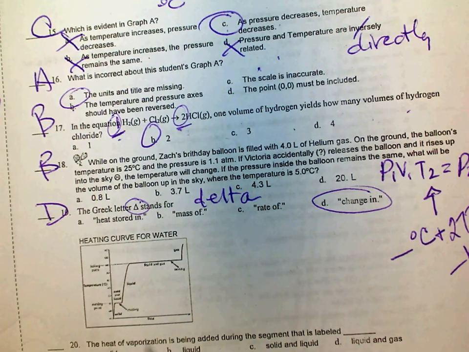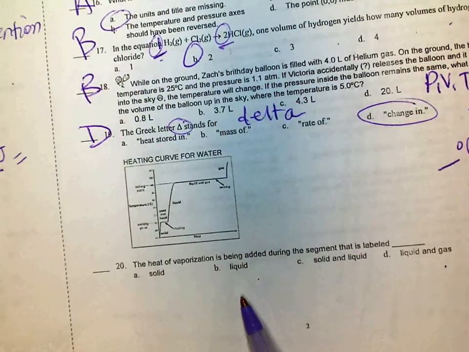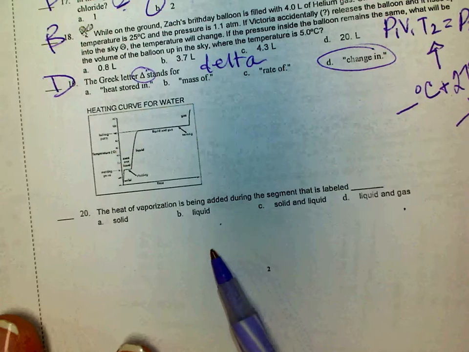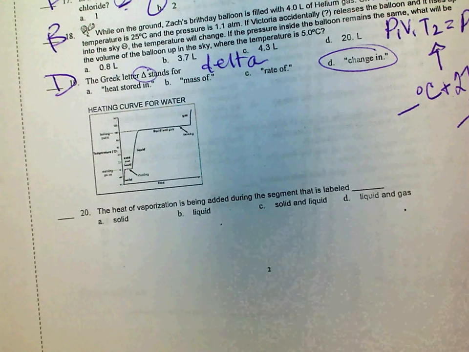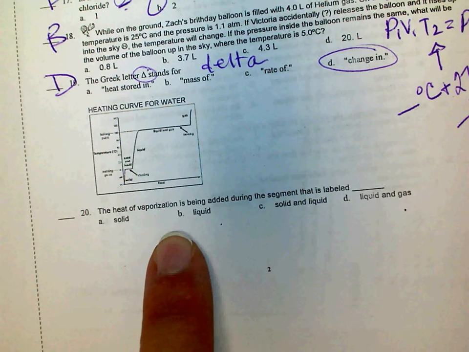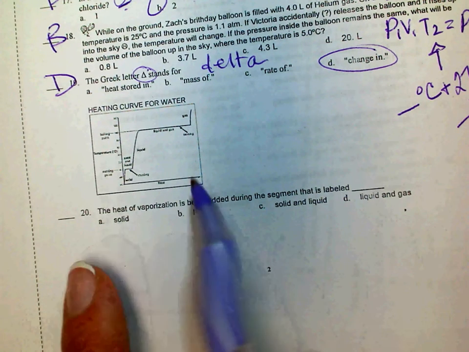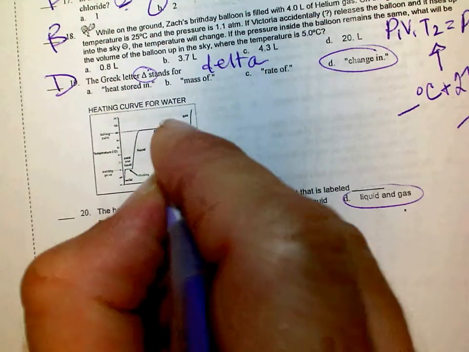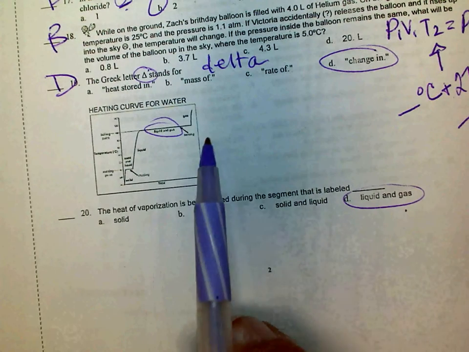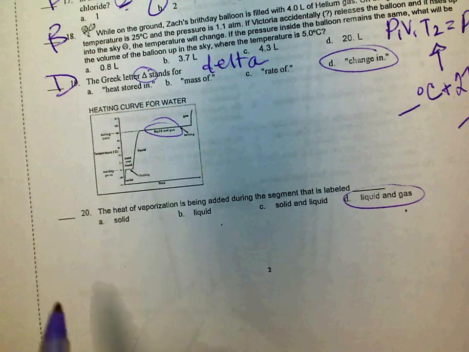Number 20, heat of vaporization is being added during which segment? Now, y'all can see this better than I can. Let's go with Devin. Where is heat of vaporization being added? During which segment here? D. Very good. Liquid and gas. It's hard to see, but everybody should know that that's right here, the section between liquid and gas. Good. Let's turn it over. Let's go to 21.